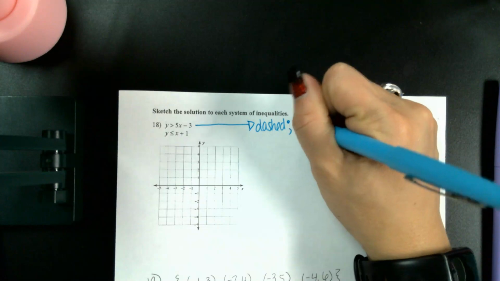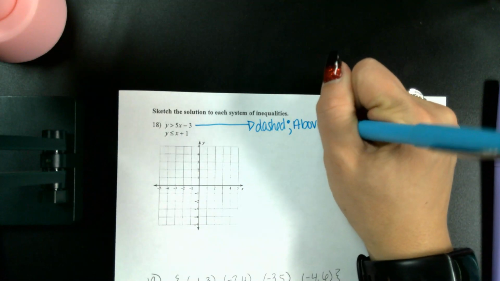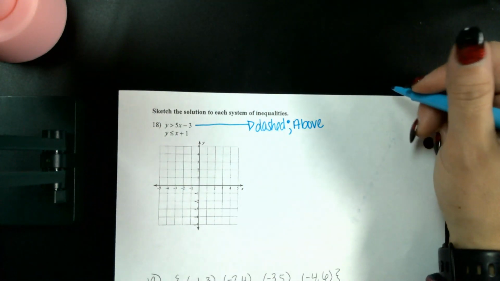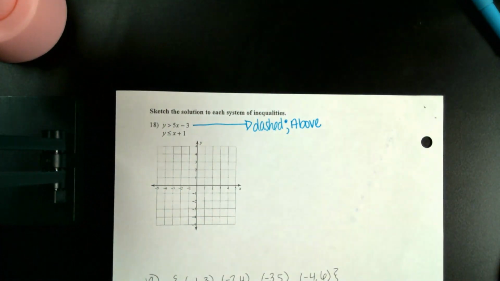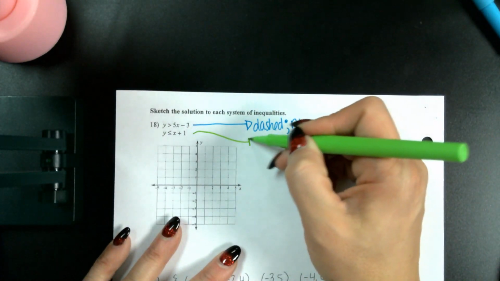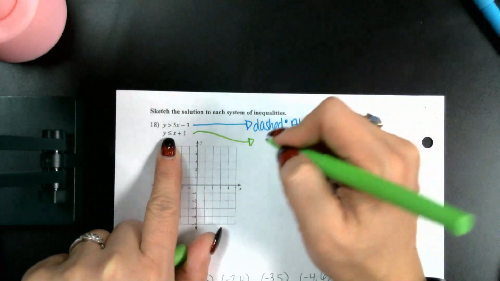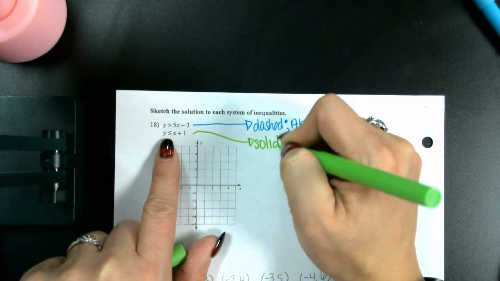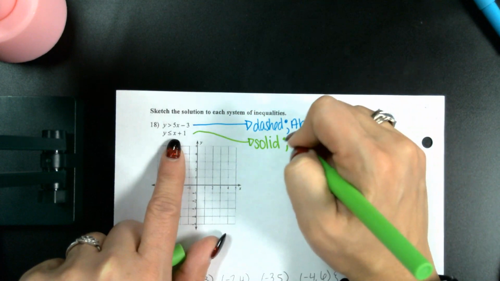On top. Above. No, it's above. We're going to shade above. And then the other one, that one has an equal sign, so that one will be solid, and it's less than, so it's shaded below.